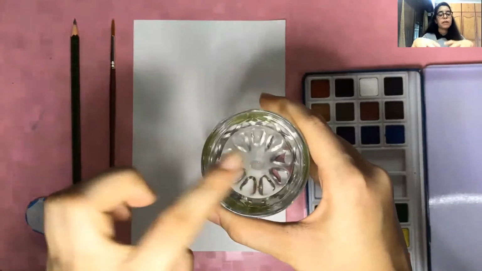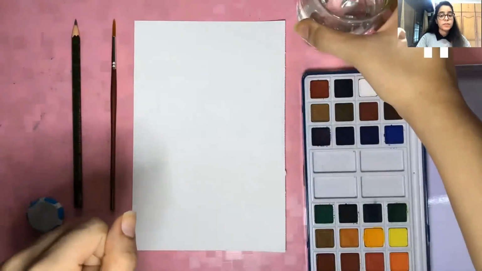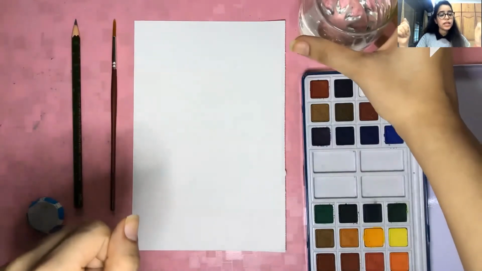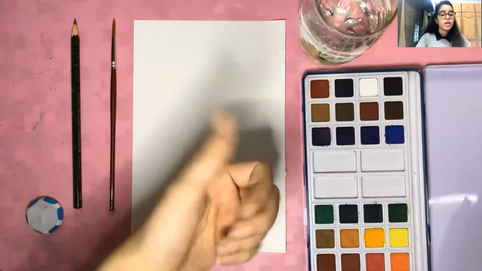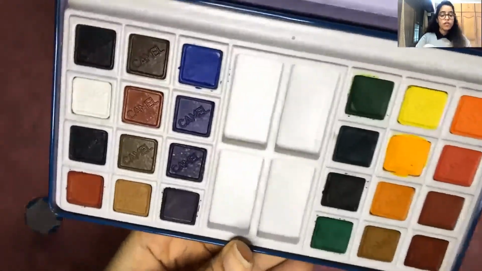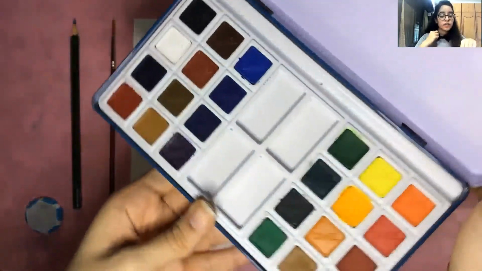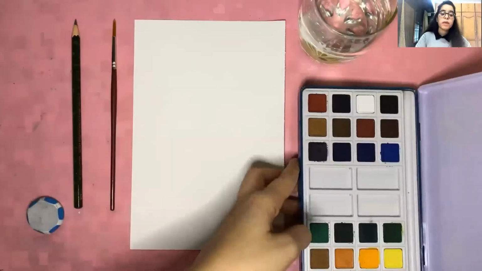Since I'm using paints, I'm using watercolors. These are the two most important art materials: a paintbrush and a water container. And the last, of course, are these watercolors. Now, for anybody who is not having watercolors, you can use any paints that are available. In case you're using watercolors, in case you're using poster colors, make sure that you have a paint brush and a water container with you.